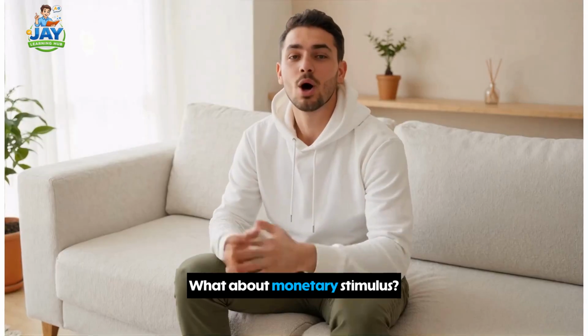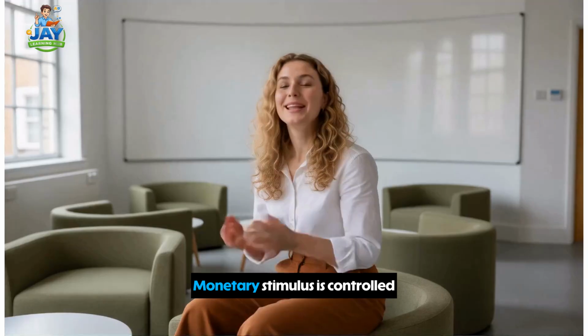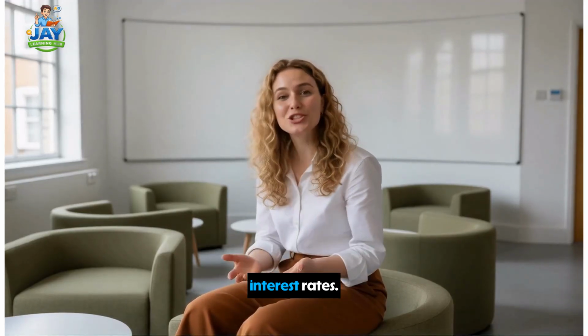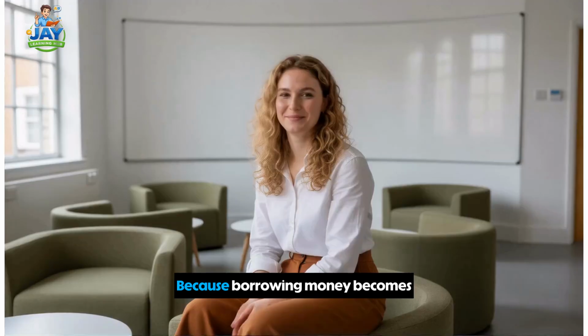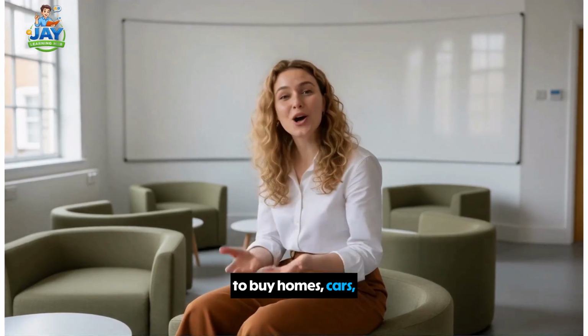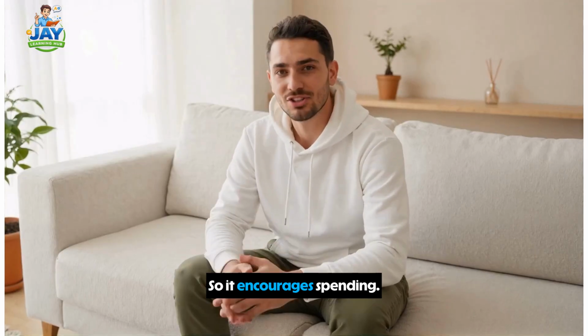What about monetary stimulus? Monetary stimulus is controlled by central banks. It often involves lowering interest rates. Why does lowering interest rates help? Because borrowing money becomes cheaper. People are more likely to buy homes, cars, or other big purchases. So, it encourages spending. Exactly.